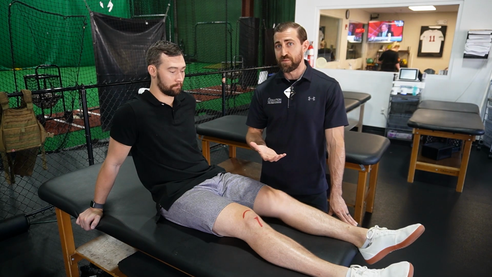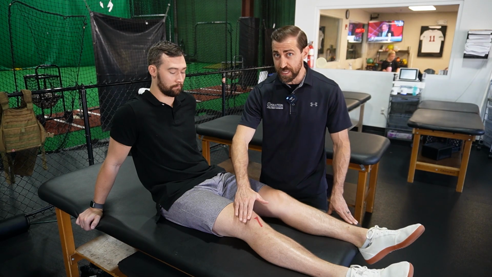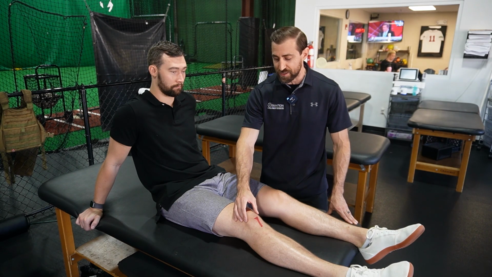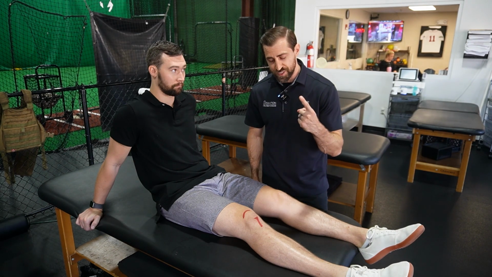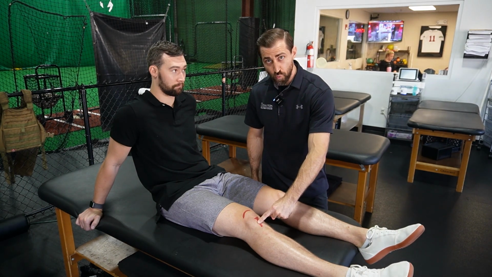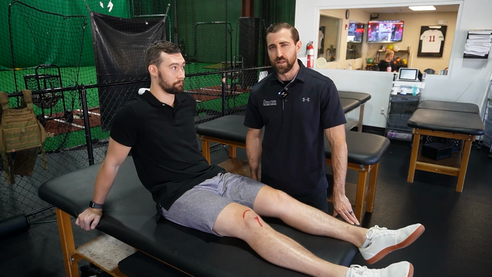Oftentimes, patients with patellofemoral pain will complain of some diffuse pain somewhere that's underneath the kneecap, around the kneecap, maybe on the outside or their inside, but usually they can't put one finger on that area. If someone says, yep, my pain is right here, they can use 1 to 2 fingers, and it's right on that patellar tendon or quad tendon, you're thinking it's gonna be more patellar tendinopathy.